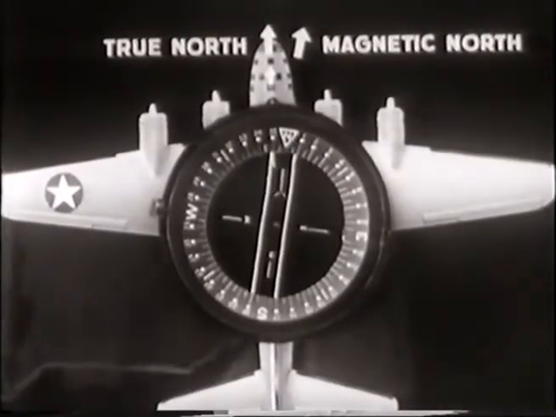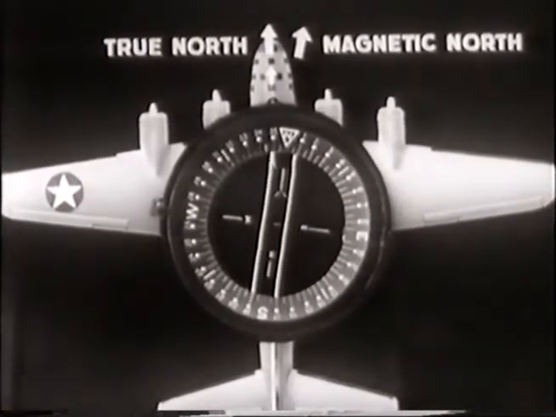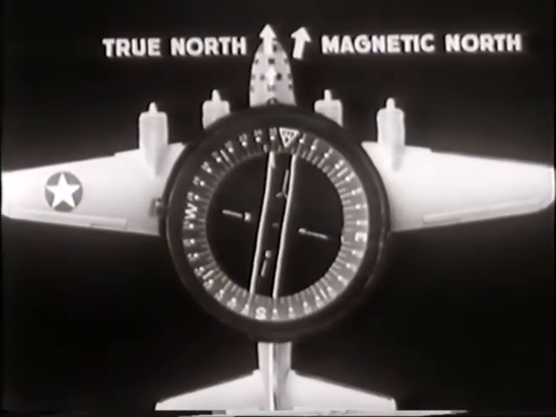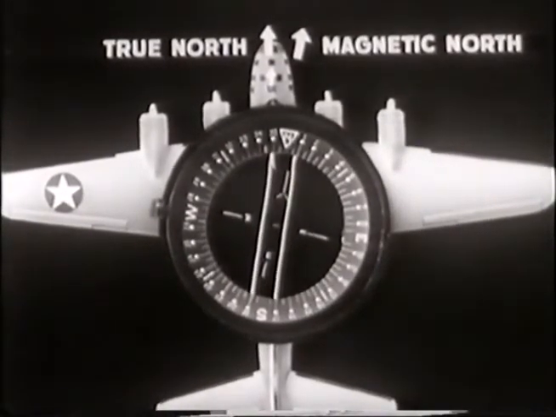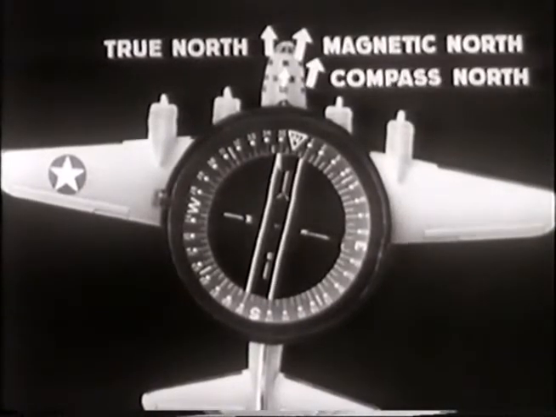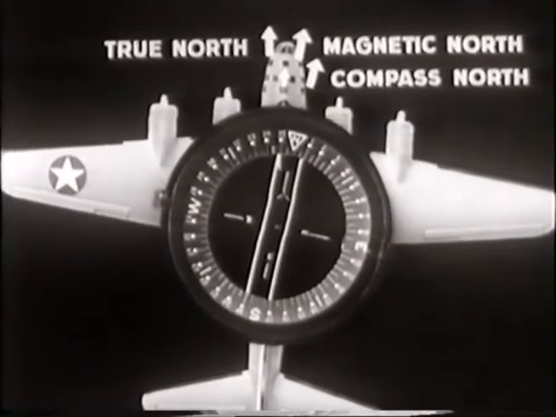To illustrate, we'll assume a deviation of 5 degrees east. As in the case of the variation, this causes the needle to point 5 degrees east of the magnetic north. If a compass correction is not made, the airplane will actually be making good a course of 5 degrees compass north. This error can be overcome in the same way as variation error.